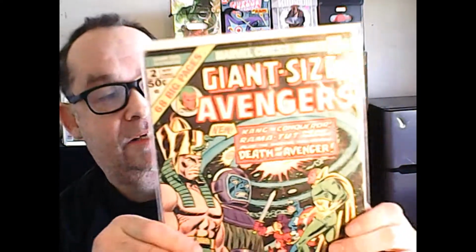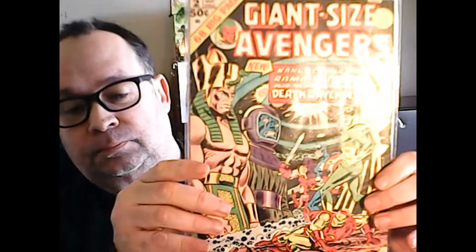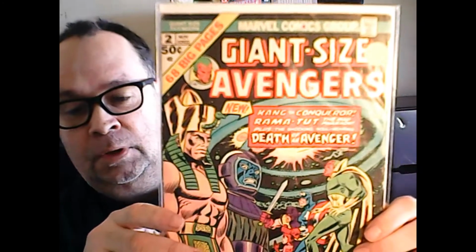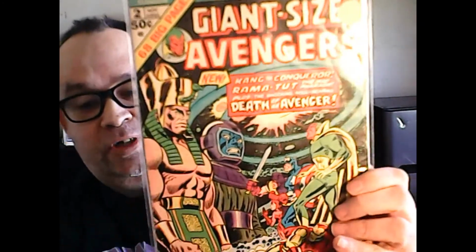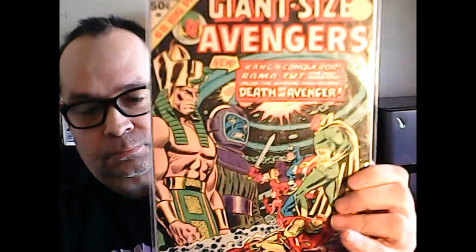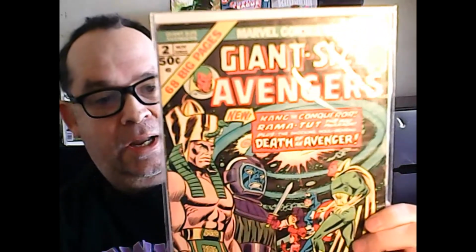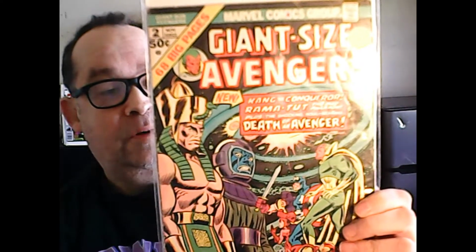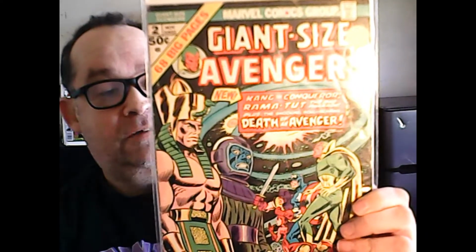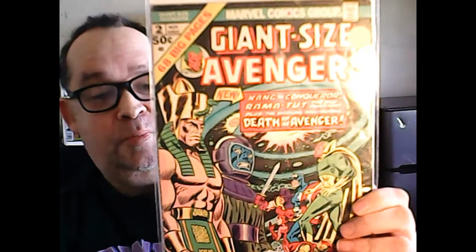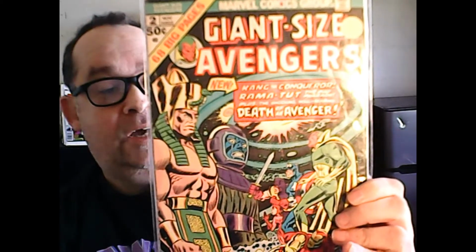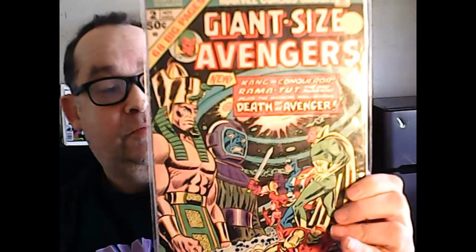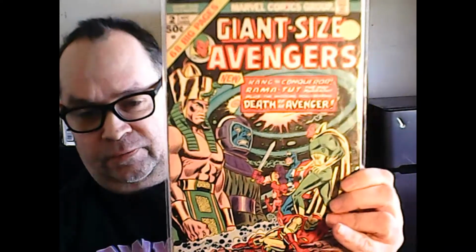Next up, Giant Size Avengers number 2. Published November 74. And art by Rob Wilson. Written by Steve Englehart. Hawkeye returns to the Avengers. The death of the swordsman. Origin of Ramatut. Mantis is revealed to be a celestial, I believe.